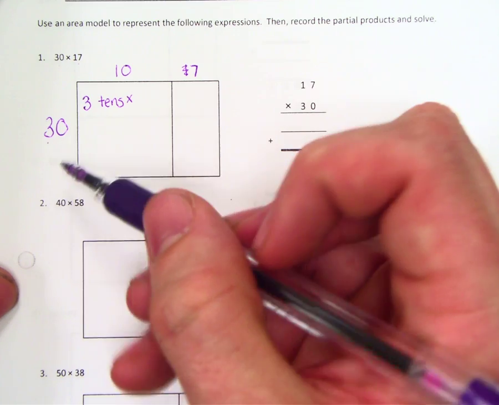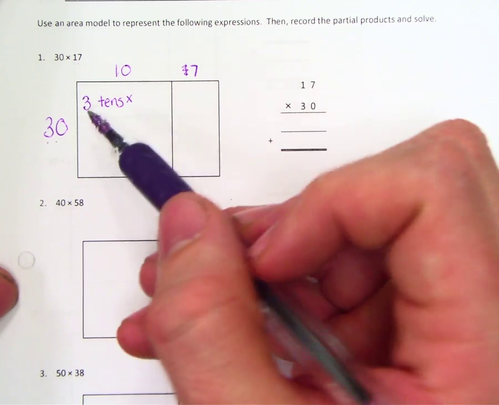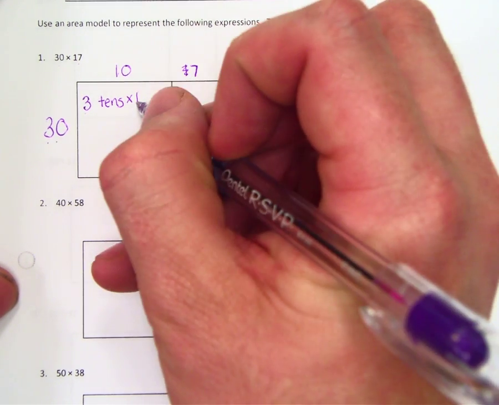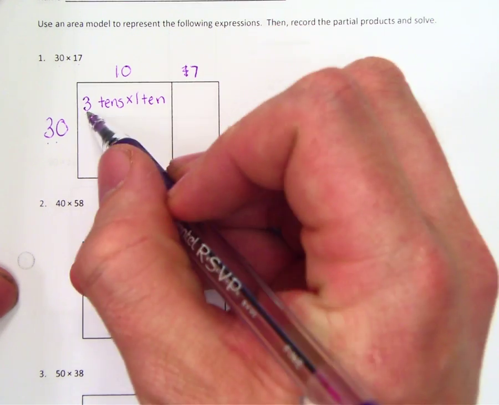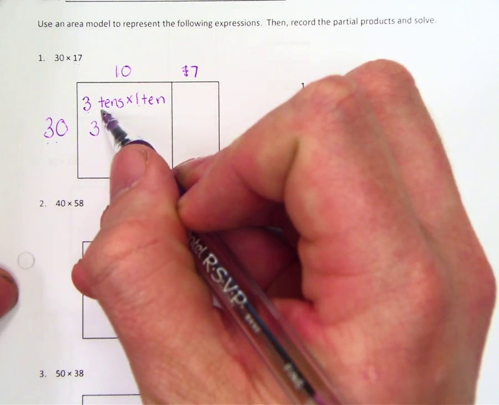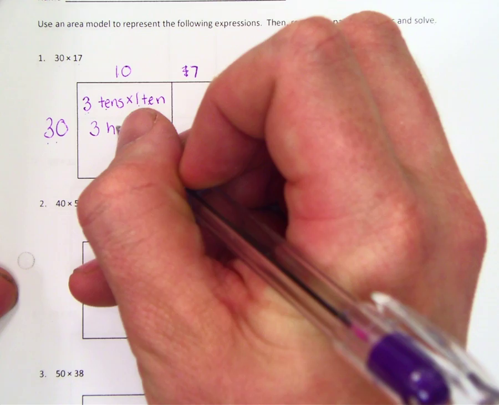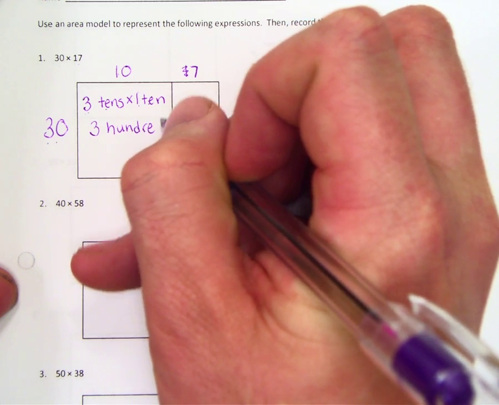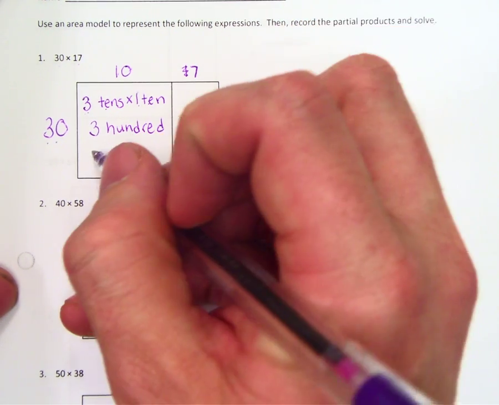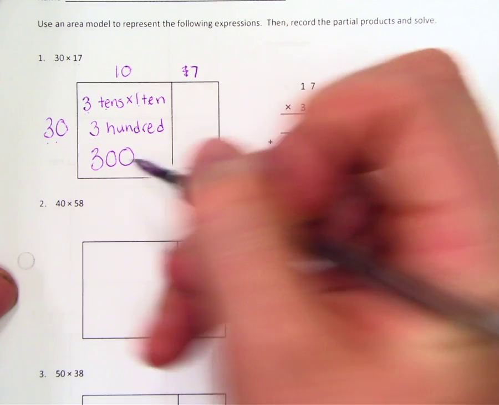We're finding the area of this, so we're thinking length times width. So 3 tens times 1 ten. So we know that 3 times 1 is 3, and 10 times 10 is 100. So 30 times 10 is going to be 300.